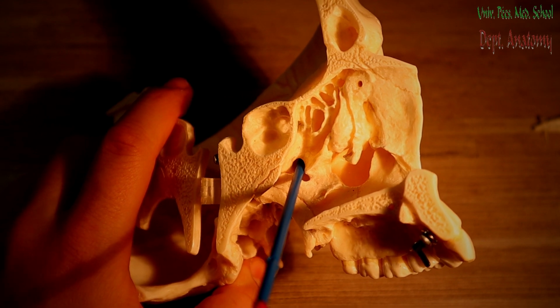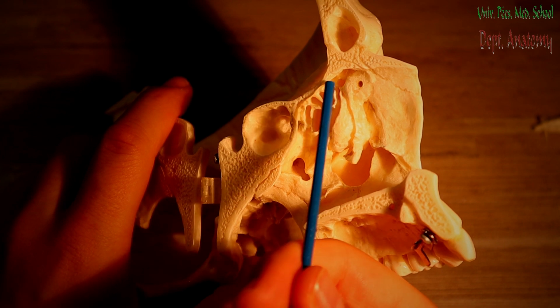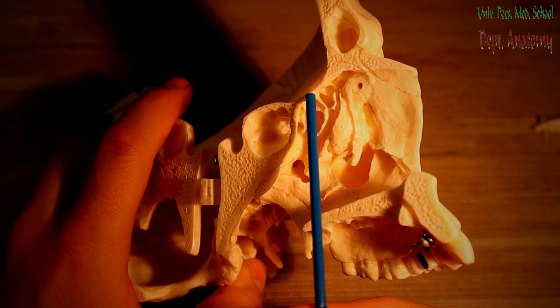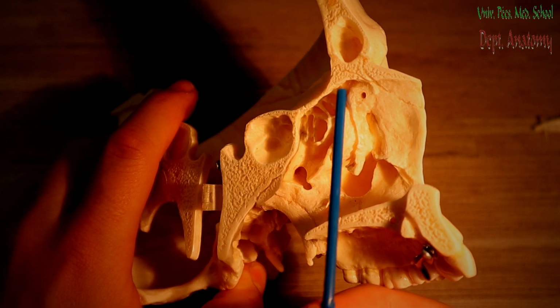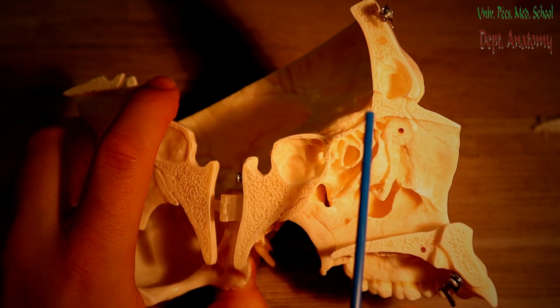Another opening is here. It's the roof of the nasal cavity, the cribriform plate with the olfactory fila and the anterior ethmoidal nerve, artery and vein there.